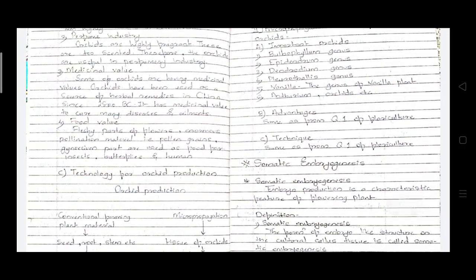As you already discussed in the micropropagation of the flowering plants, first of all we select healthy plants. Then on these plants we can select the explant.